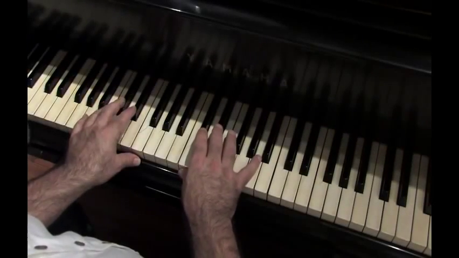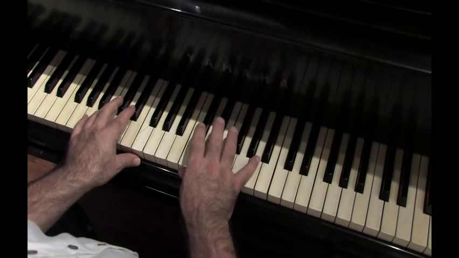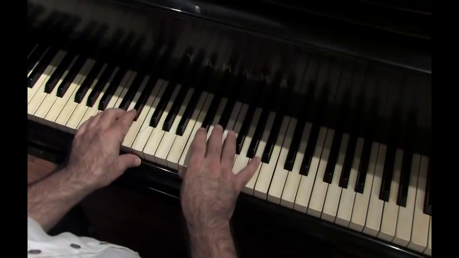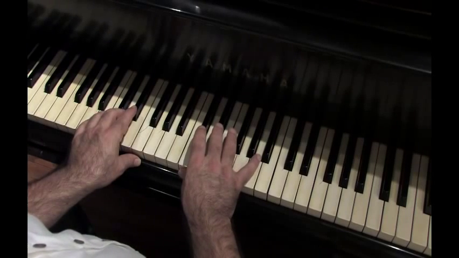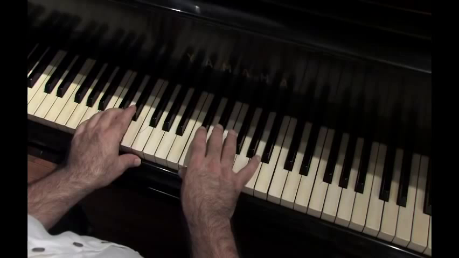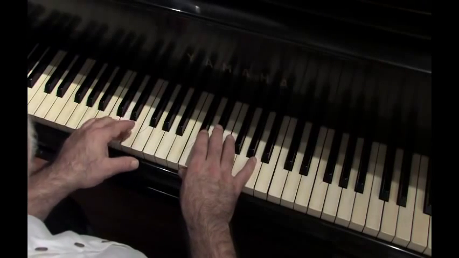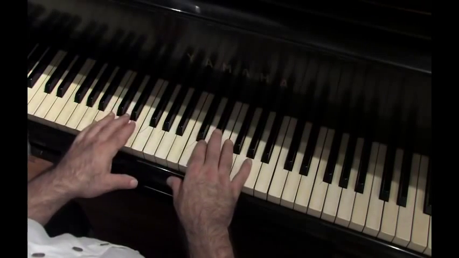Our next element will be doubling the left-hand line, and this will be called an octave line. It was made popular in jazz piano by Oscar Peterson, Phineas Newborn, and others, and in this particular element we're going to improvise in octaves, one octave apart to start.